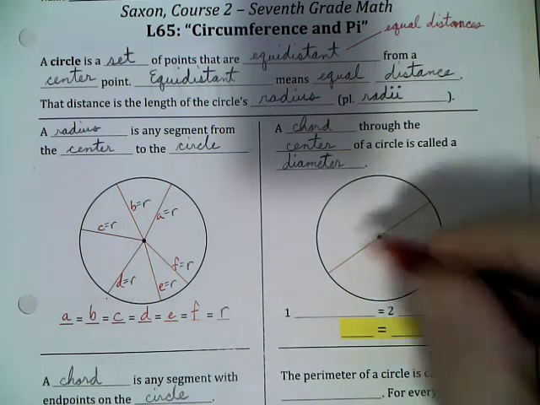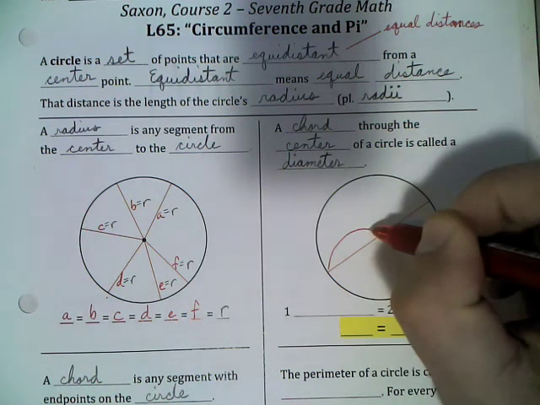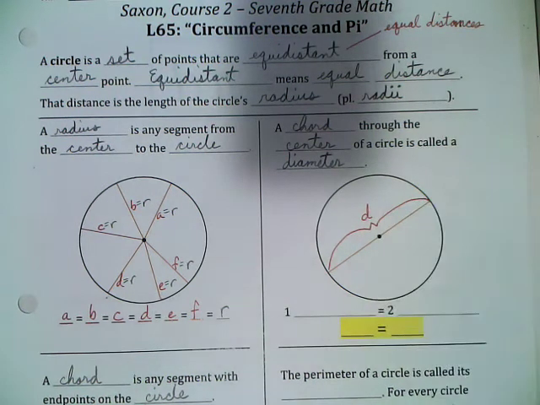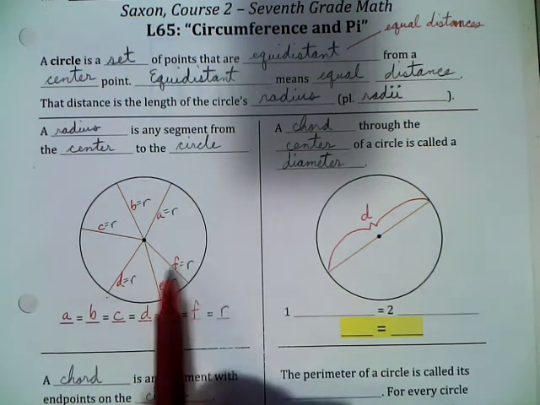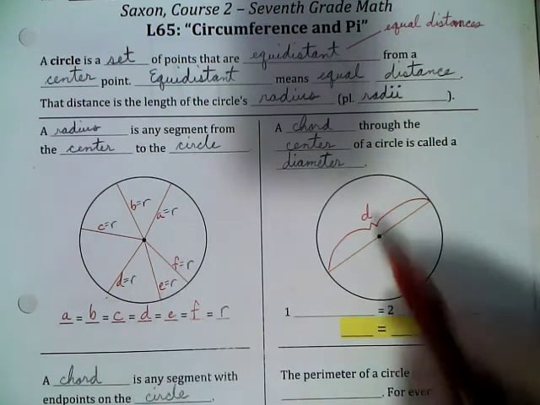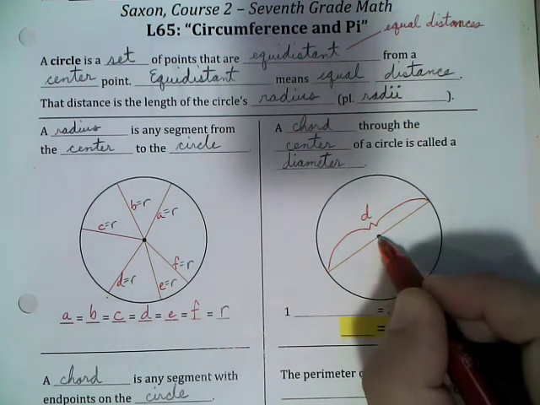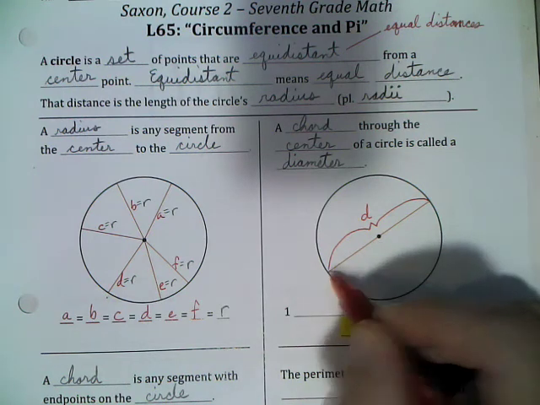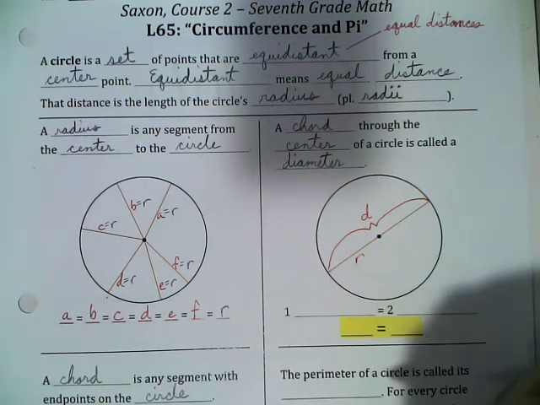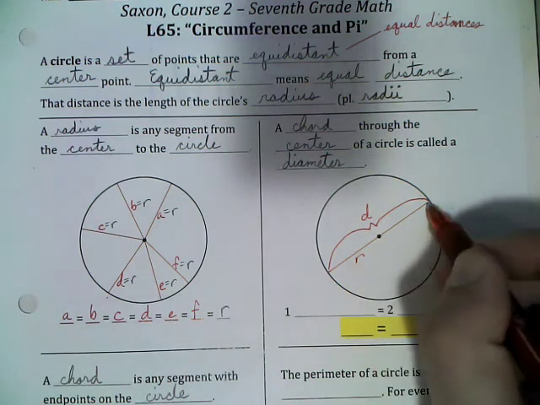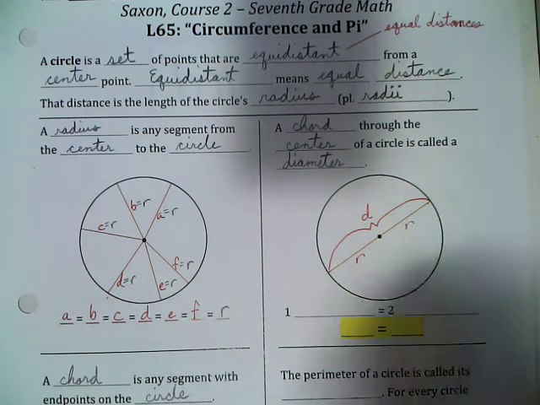So all together, this right here is the diameter, and we usually represent that with the letter D. Now, if you look closely here, and we look at this circle over here, you may realize that if we take this diameter and break it up, I'm going from center to circle here. This actually is a radius. And then over here, this is center to circle again. That's another radius.